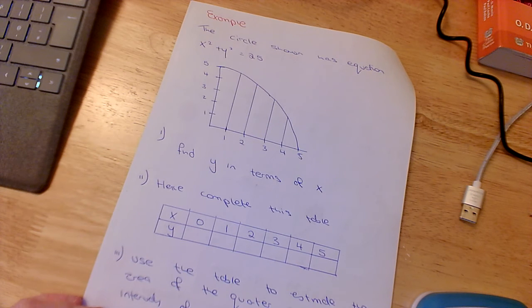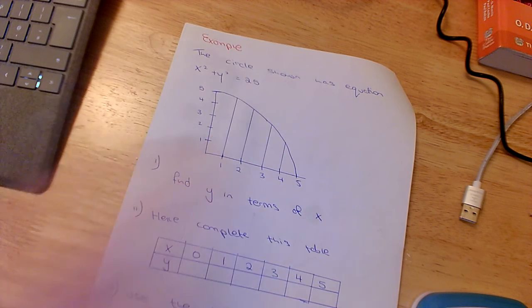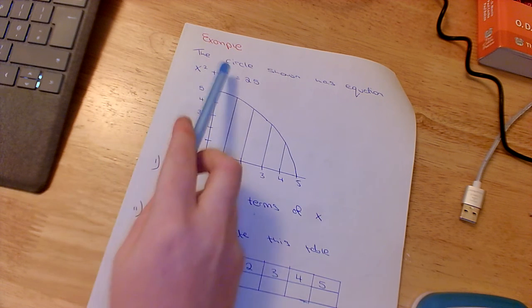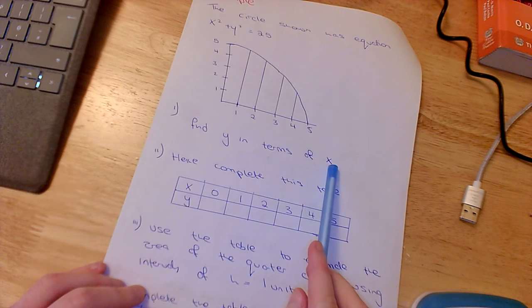Here I have another example. It says the circle shown has equation x squared plus y squared is equal to 25. So this obviously has a circle at 0, 0 because it's x squared plus y squared, and my radius is 5. I'm asked to find y in terms of x.